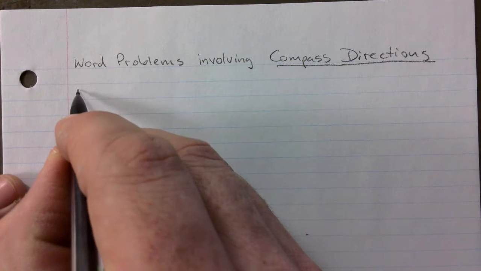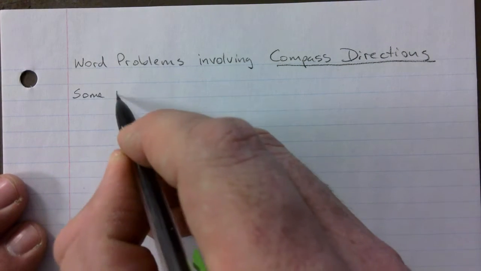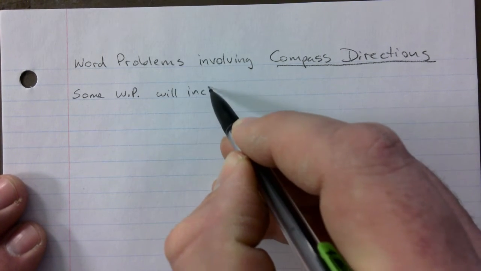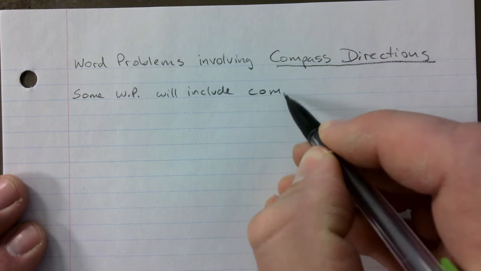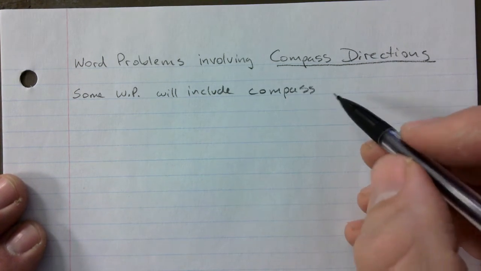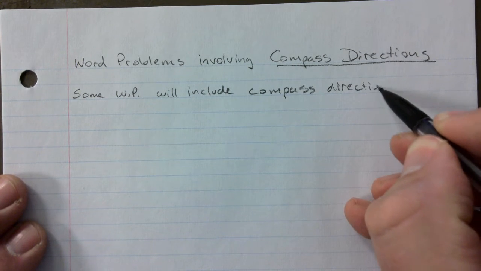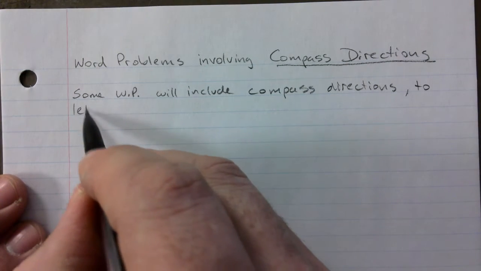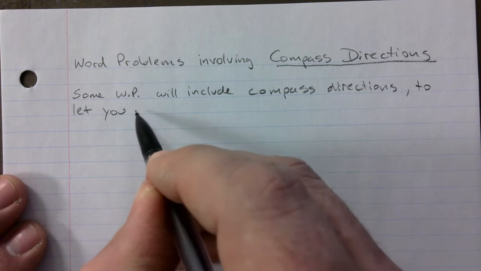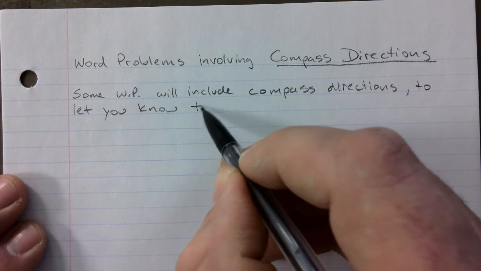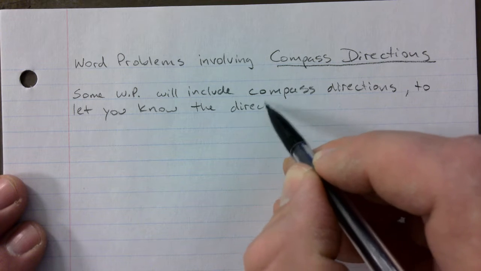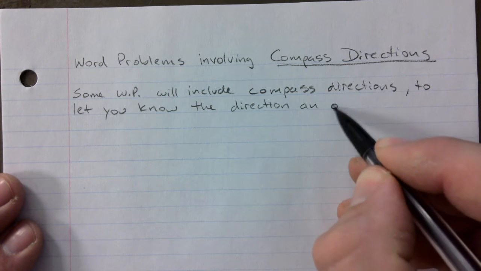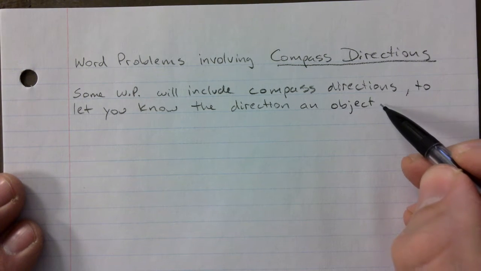So some word problems will include compass directions to let you know the direction an object or a person is headed.